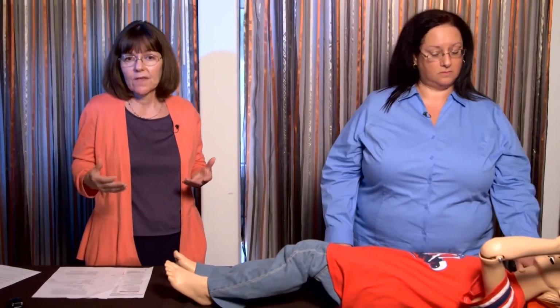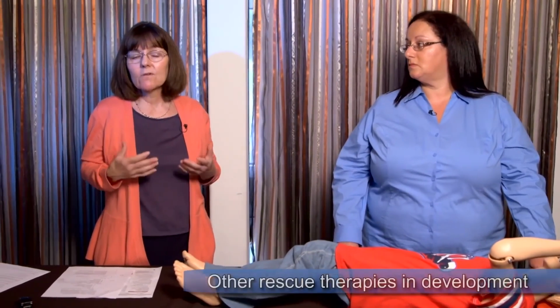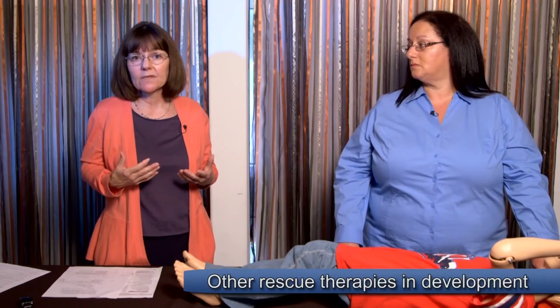So this was an example of some of the rescue therapies or interventions that can be used now to help people who are having seizures or are having periods of increased seizures. As I mentioned a little bit ago, we also have other ones in development, and it's going to be exciting to see what comes down the road in the next few years.